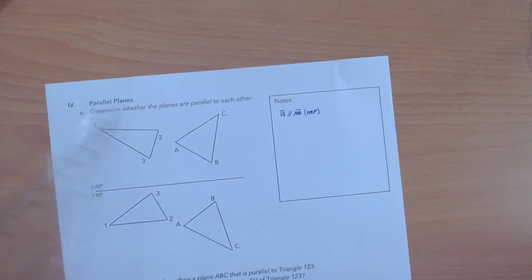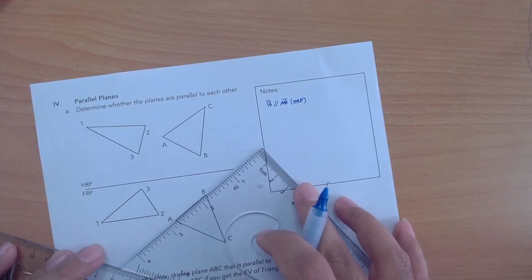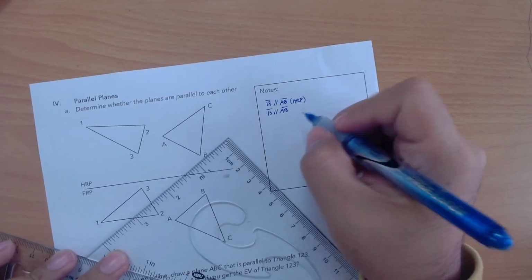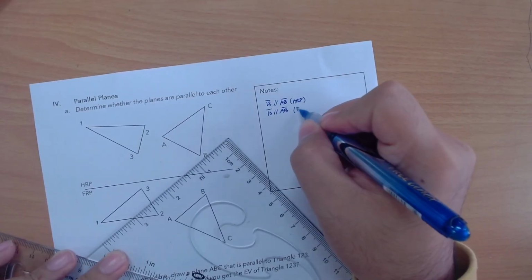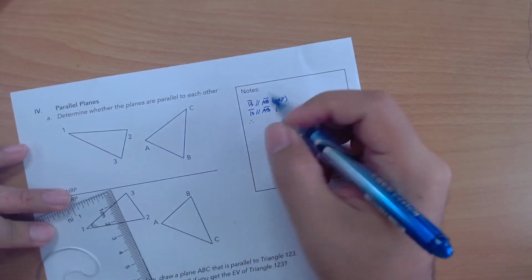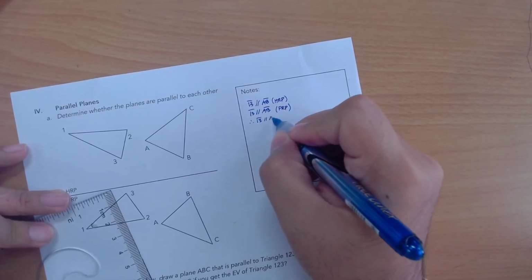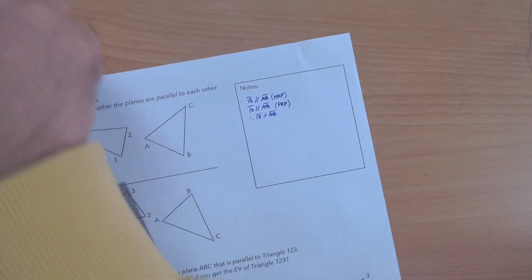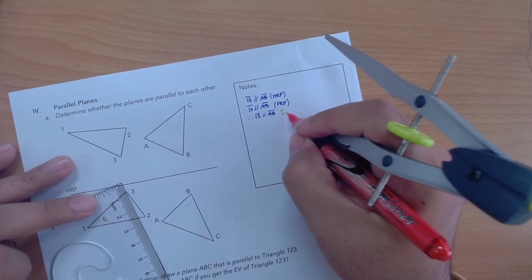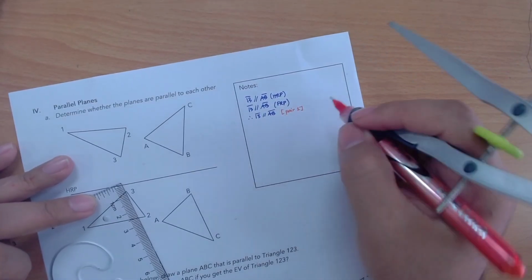And if I check it again, 1, 3 is again parallel to AB in FRP. Alright? So which means that 1, 3 is really parallel to AB. I'll just mark it here so that it's clearer. This is my first pair. So I have shown one pair.